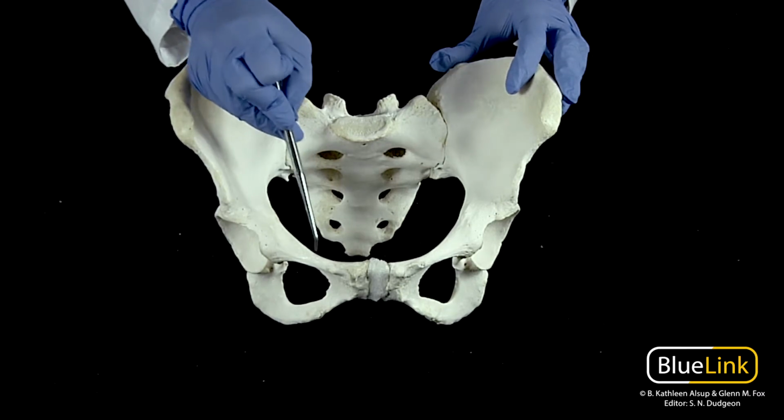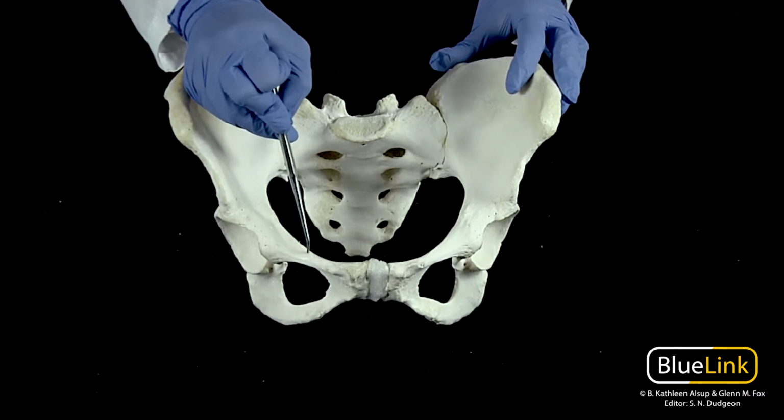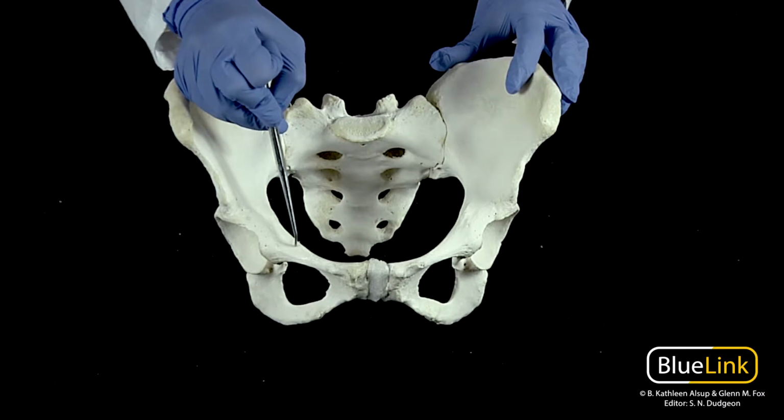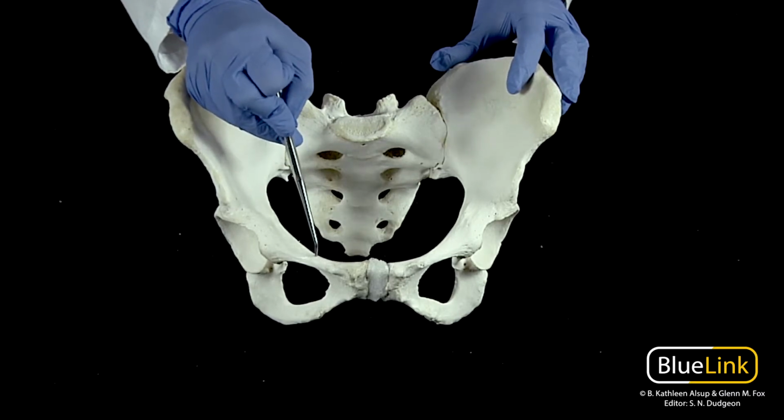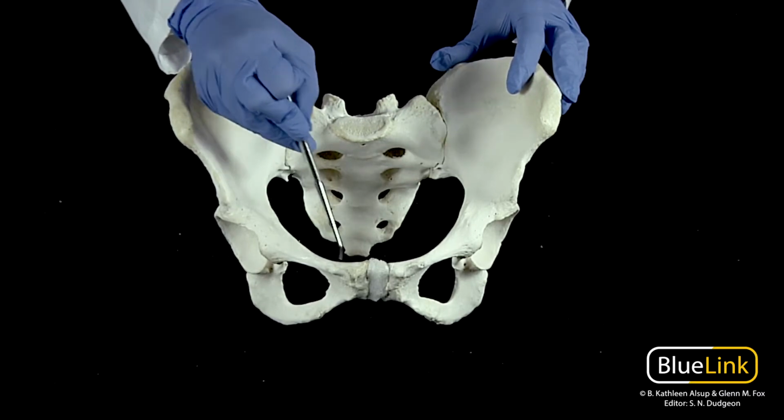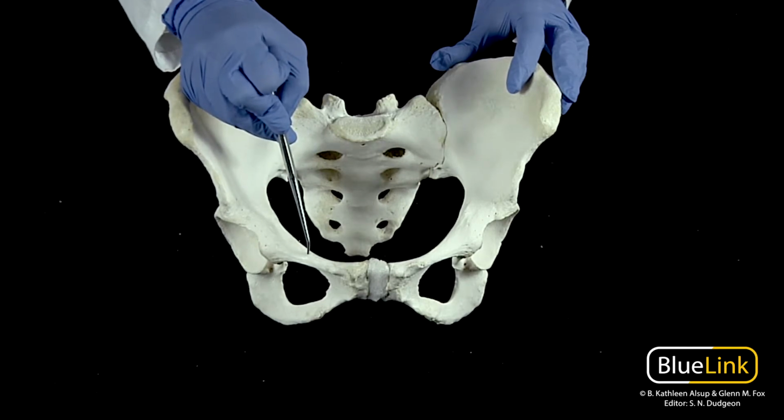Looking up at this portion right here, a more superior portion, is the pubic crest. This is forming that superior border of the pubis. This is going to be an attachment site for your rectus abdominis muscle as well as your pyramidalis.